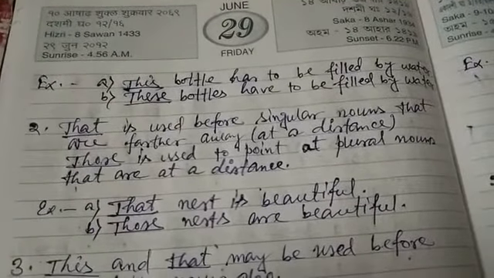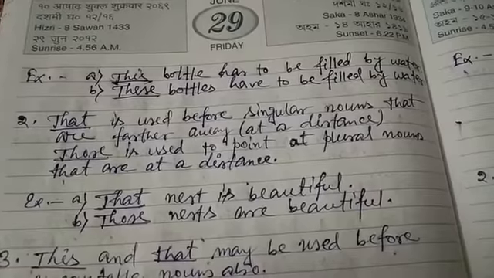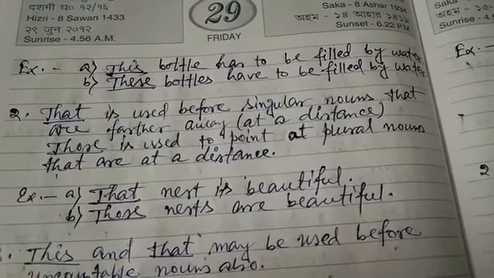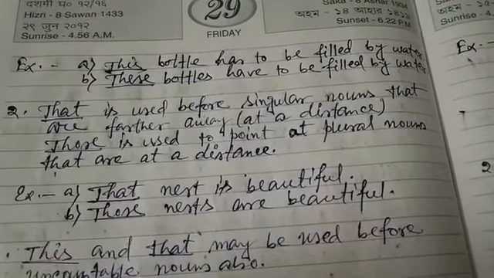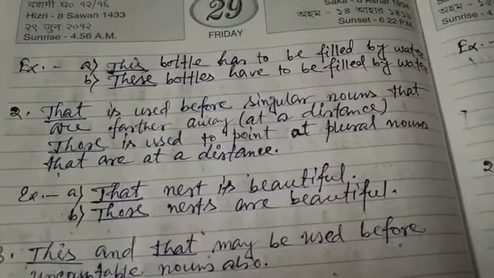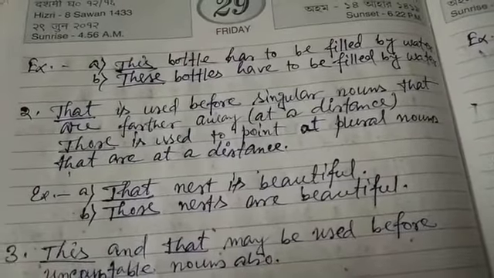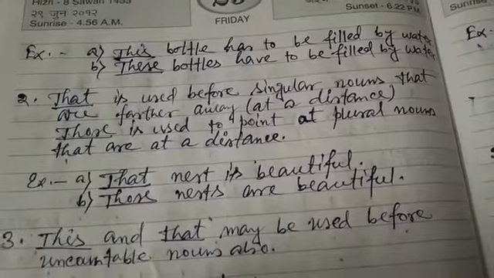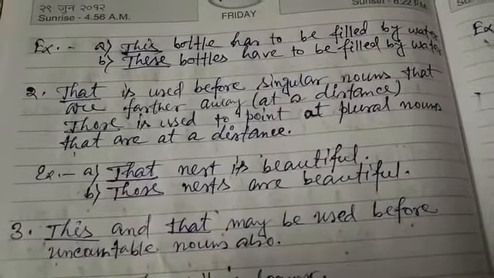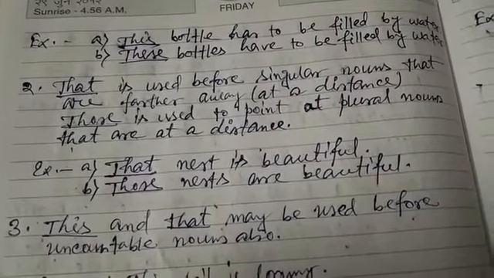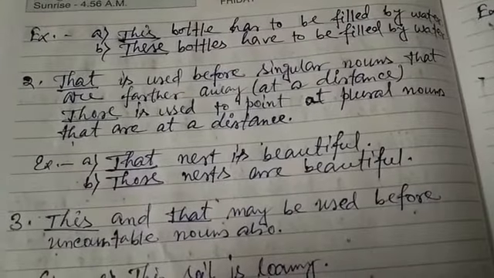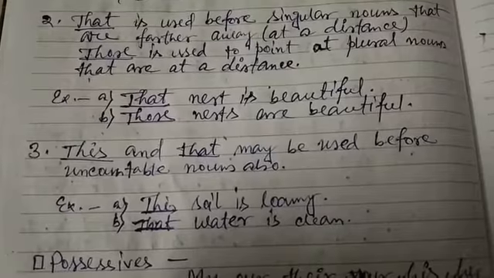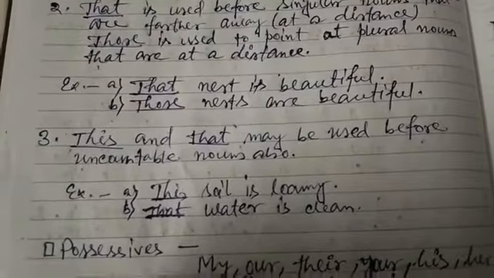Number 2, that is used before singular nouns that are further away, at a distance. Those is used to point at plural nouns that are at a distance. Example, that nest is beautiful, or those nests are beautiful. Number 3, this and that may be used before uncountable nouns also. Example, this soil is loamy, or that water is clean.